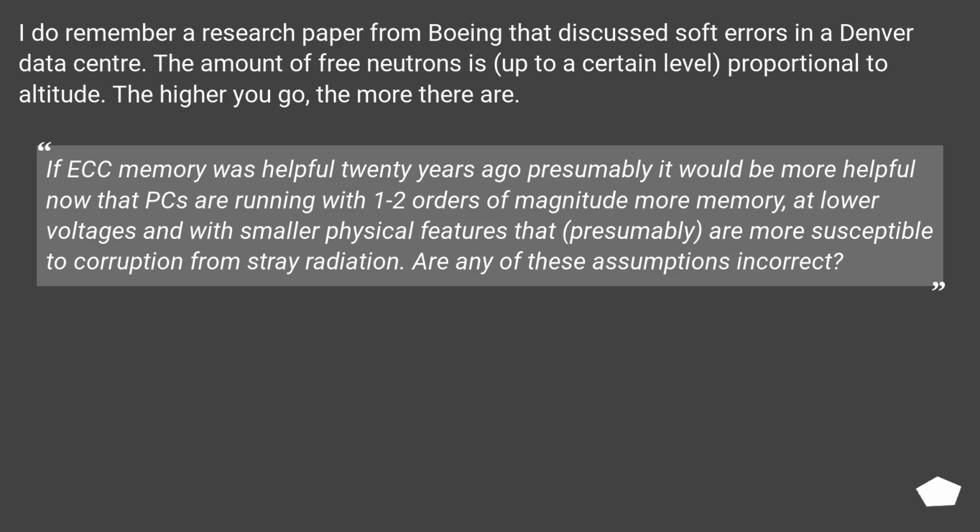If ECC memory was helpful 20 years ago, presumably it would be more helpful now that PCs are running with 1 to 2 orders of magnitude more memory, at lower voltages and with smaller physical features that, presumably, are more susceptible to corruption from stray radiation. Are any of these assumptions incorrect?